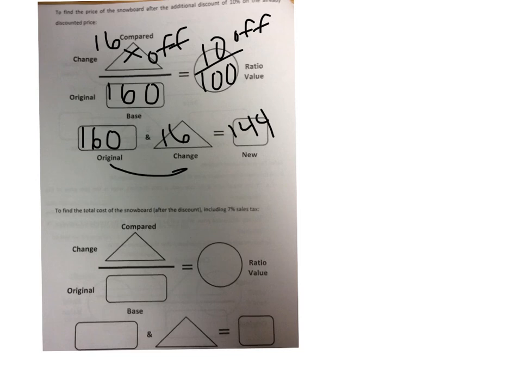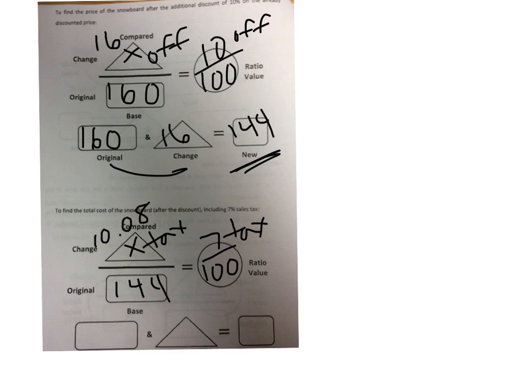However, we have to pay that lovely thing called tax. So our tax rate is 7%. So you're going to go 7 over 100, and that's the tax rate. And so over here is the tax amount. And the original amount that you pay tax on is what you're actually paying for it. So remember up here, you were going to pay $144 for that snowboard. So that's what's on the bottom. You can multiply across and divide, 144 times 7, and divide by 100, and you get $10.08. But the question doesn't ask for the tax, it asks for the total cost.